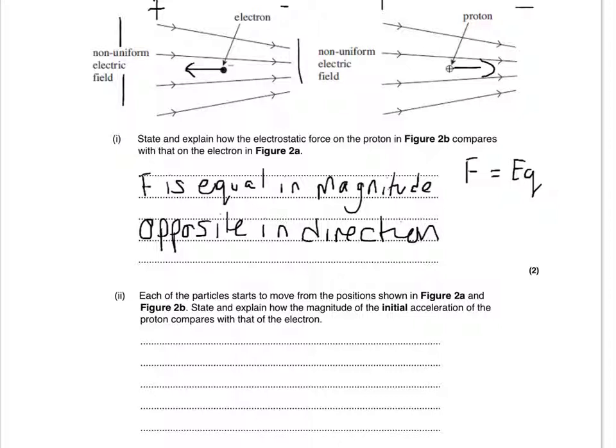So the acceleration of the proton at the beginning will be a lot less than the acceleration of the electron, purely due to its mass.